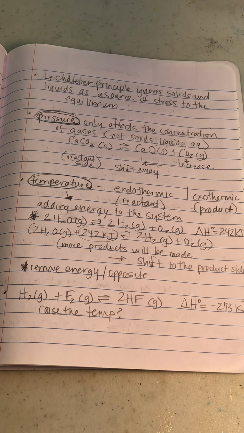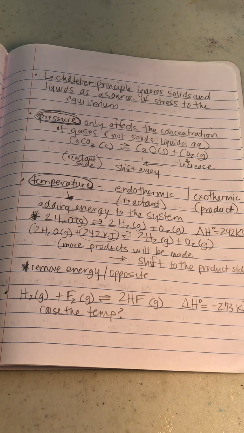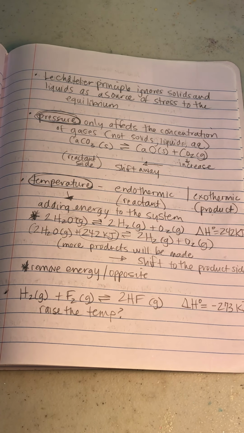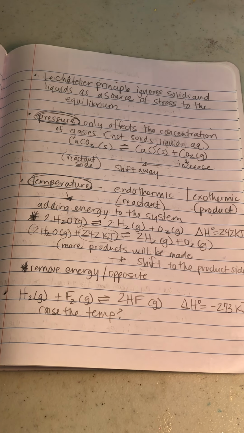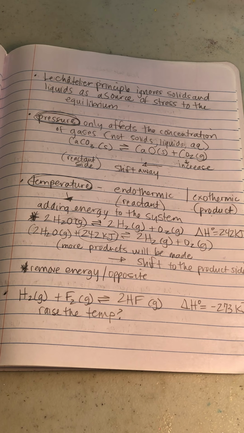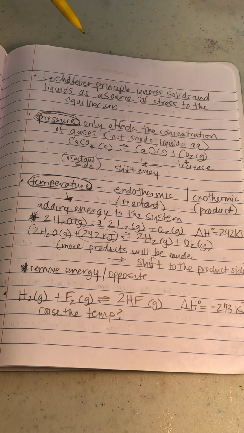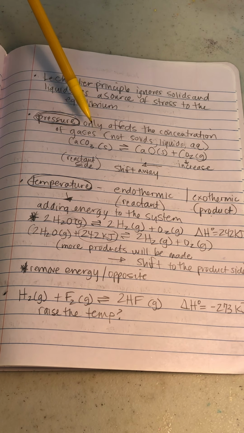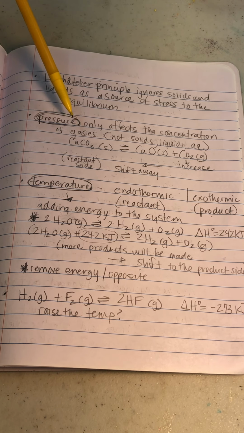So say I have a certain amount of hydrochloric acid dissolved in water. If I put pressure on it, it doesn't give me more hydrochloric acid. It doesn't give me less water. It just does nothing. It can create pressure to move things, like I said, with hydraulics, but it's not going to stress the reaction to get more out of it. Okay? But the one thing that you can use pressure for is gases.